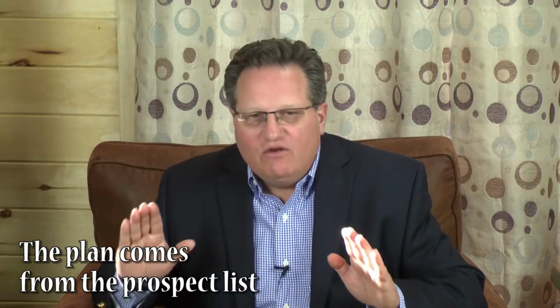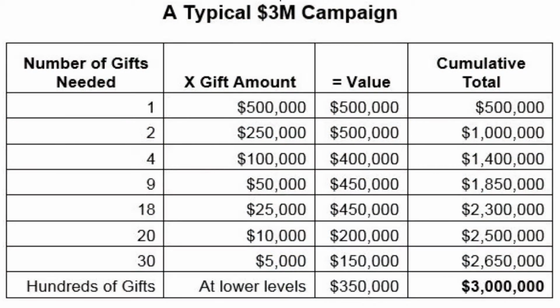Now, for any goal that's greater than, say, $500,000, $600,000, really big gifts are essential to hitting the goal. For example, let's look at how a $3 million campaign typically plays out. Let's look closely at this table, sometimes called a standard gift table.